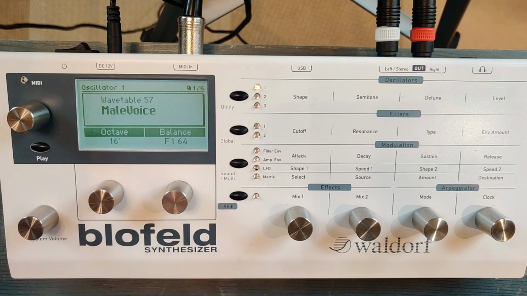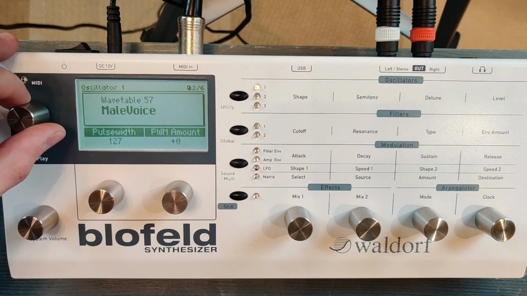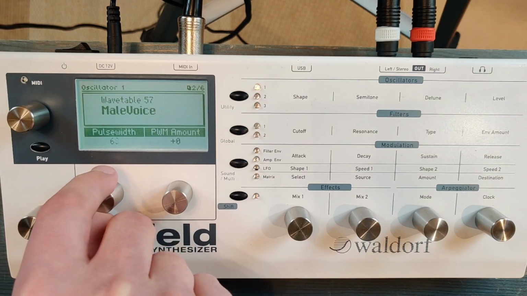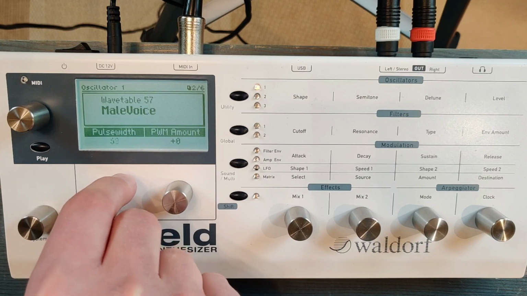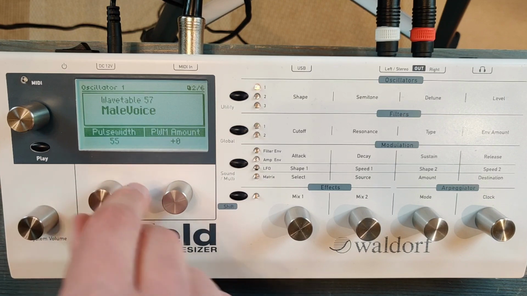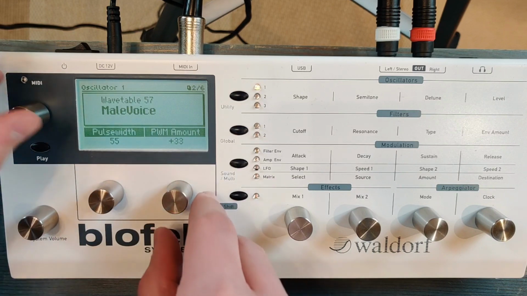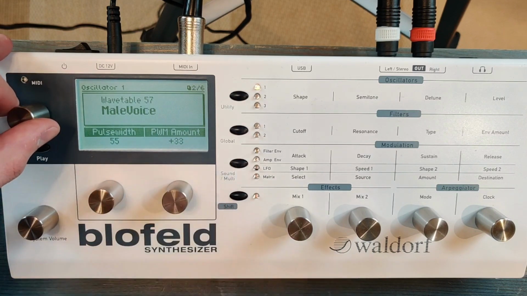I'm going to modulate this wavetable with LFO1. So let's change the initial position of the wavetable to 55 and the modulation amount to 33.